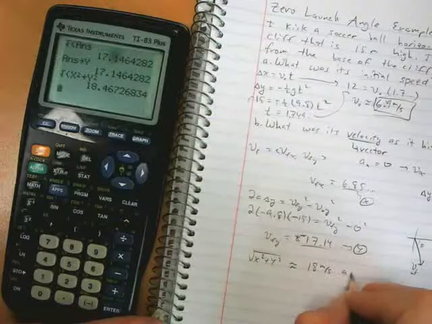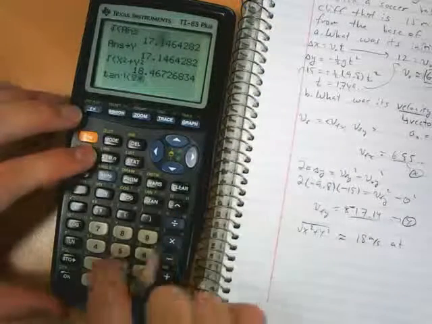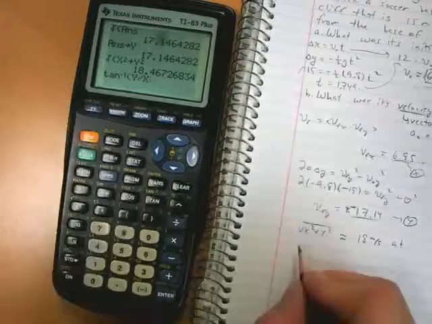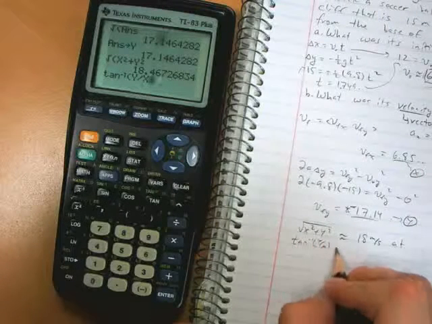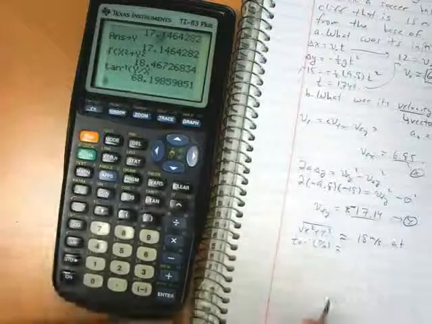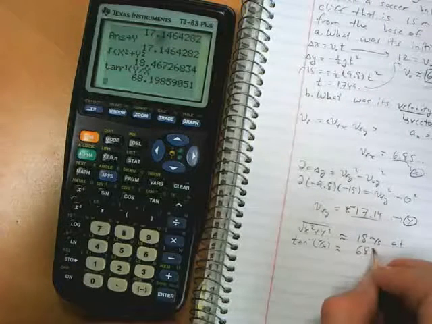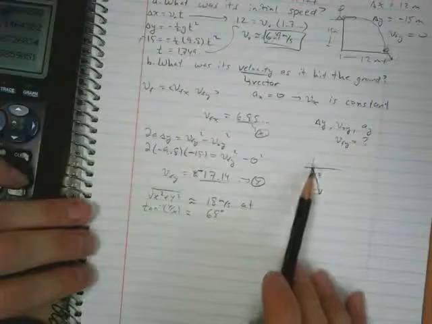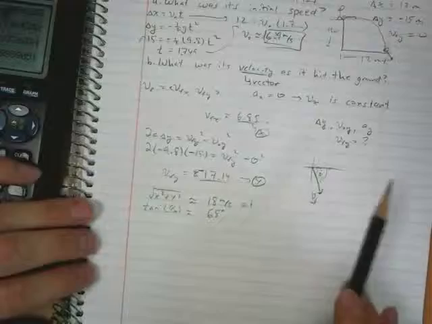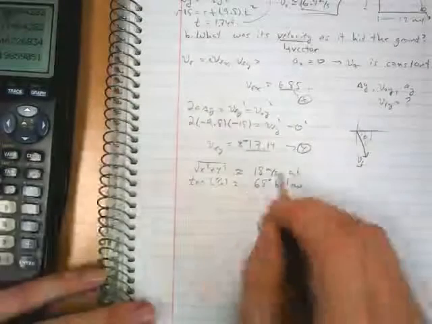meters per second at our angle, which is inverse tangent of y over x. So that's 68.1, about 68 degrees. And then based on where our vector is, we can see that that's in the horizontal direction and down. So that is 68 degrees below the horizontal.